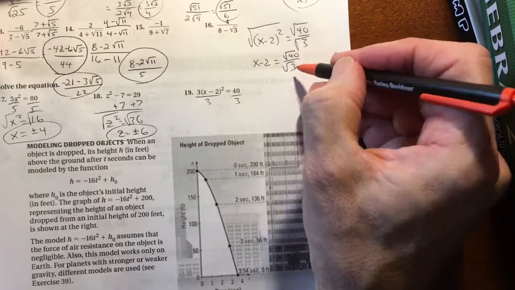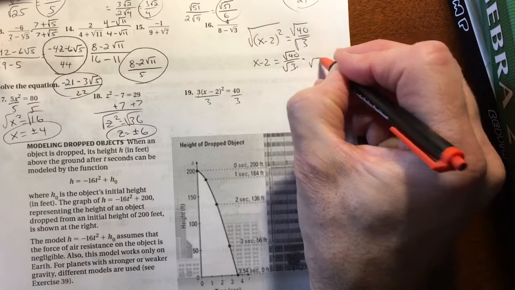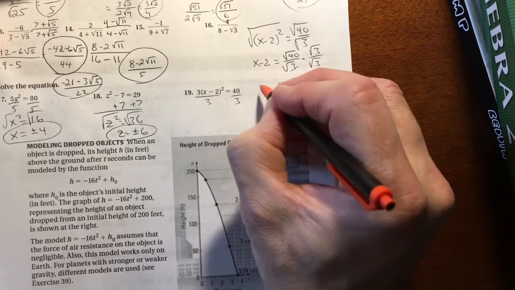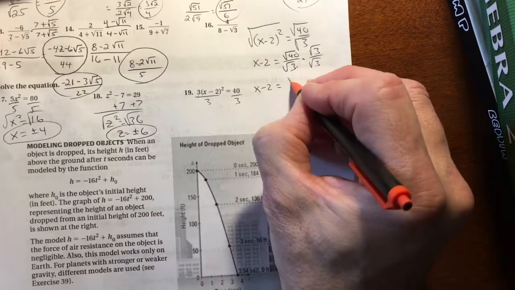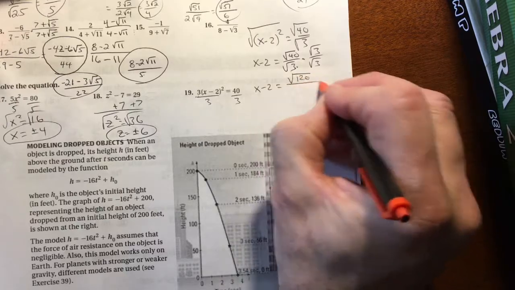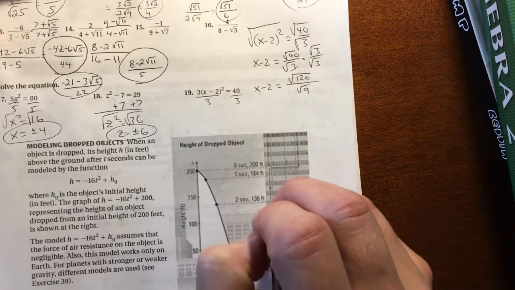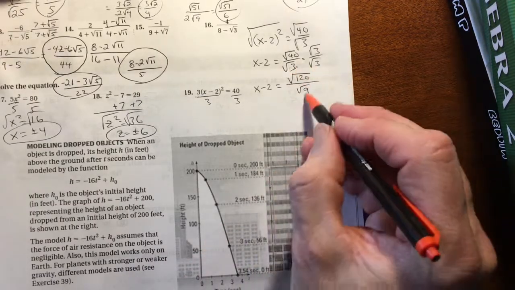So we have to rationalize this, by multiplying the numerator and denominator by square root of 3. So you have x minus 2 equals square root of 120 divided by square root of 9. That's a perfect square. That's why we rationalize with that number. So that's going to be a 3.